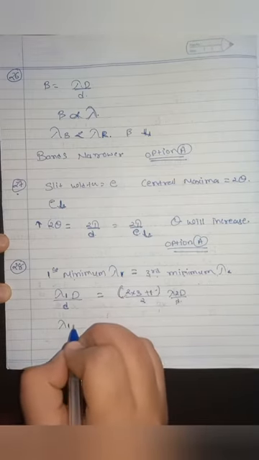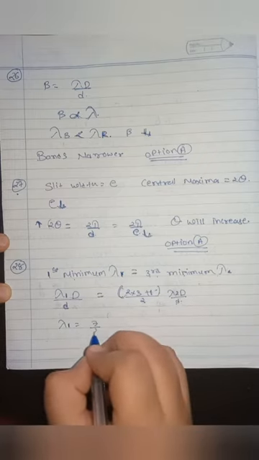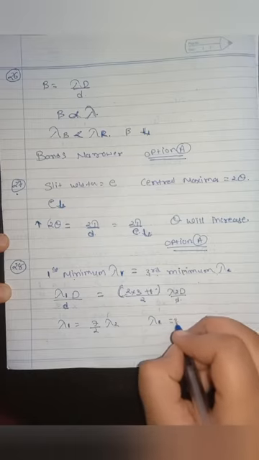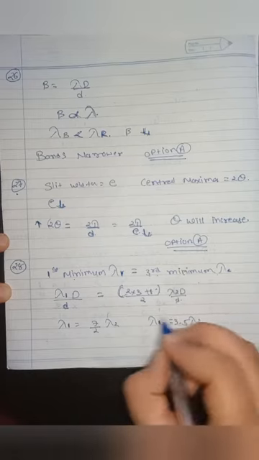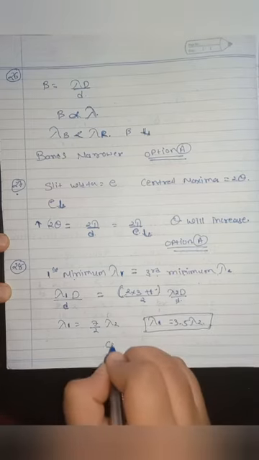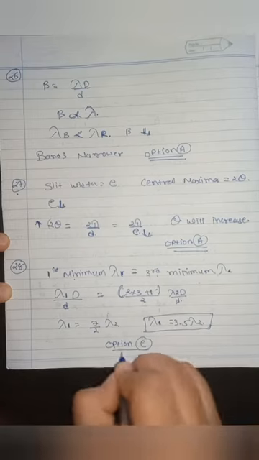So this will get cancelled out, and lambda 1 will be 7 by 2 lambda 2. So lambda 1 is equal to 3.5 lambda 2. So option C is the correct option.